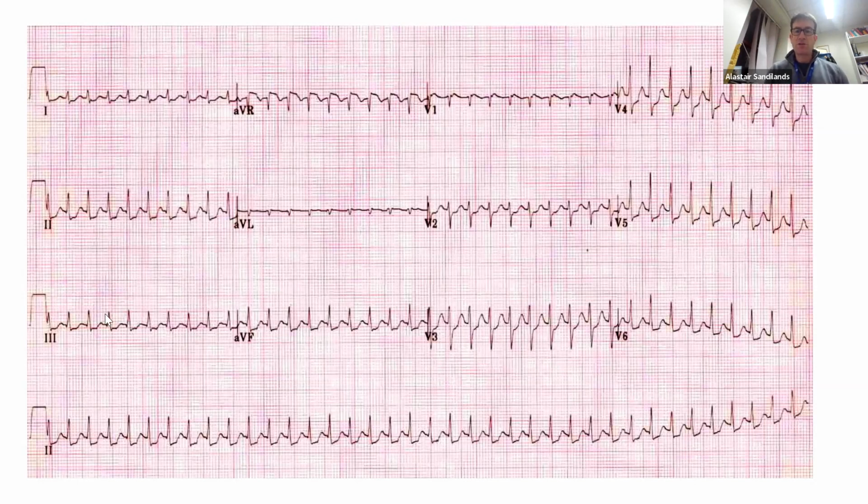Okay, so again, we have a tachycardia here. It's very fast, probably over 200 beats a minute. We have a narrow QRS, so the conduction from the AV node down to the ventricles is normal. We have a regular rhythm. The spacing between every QRS is the same.